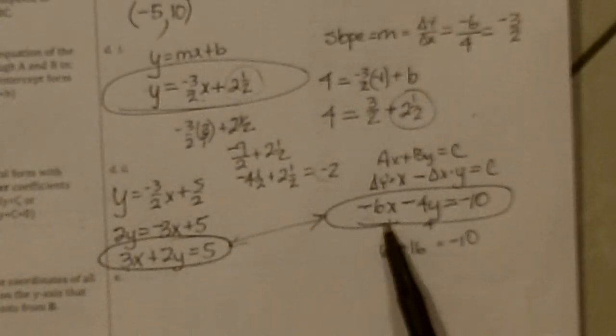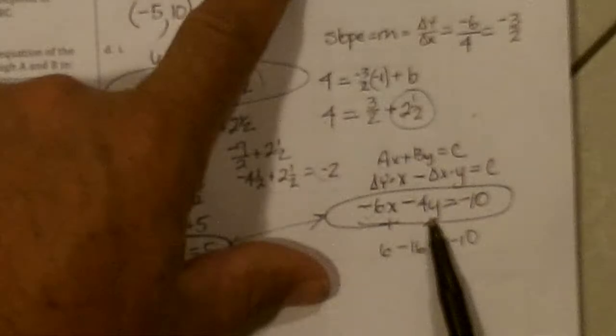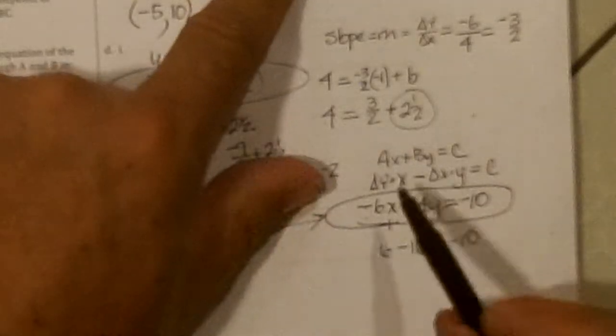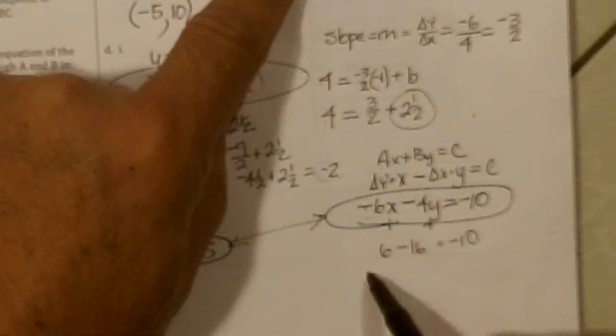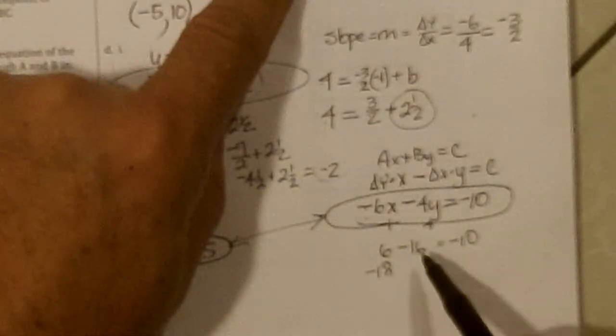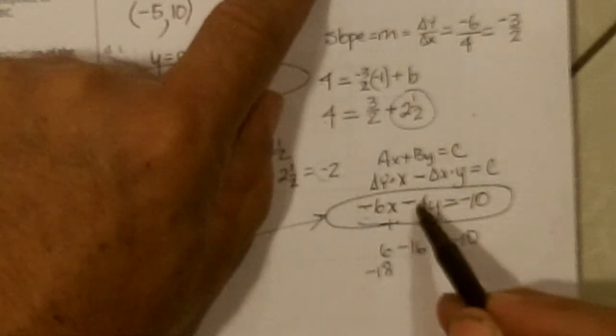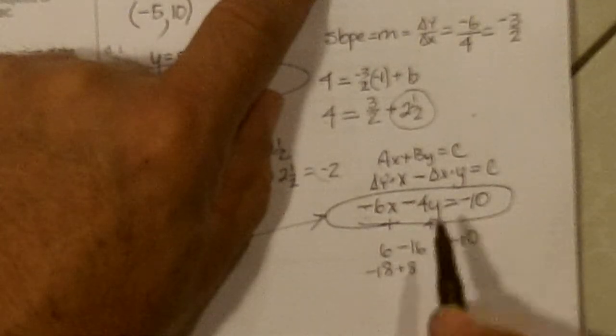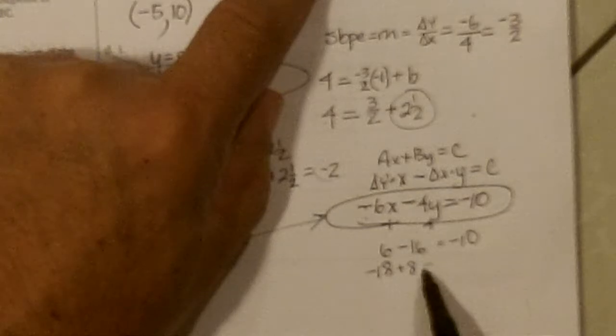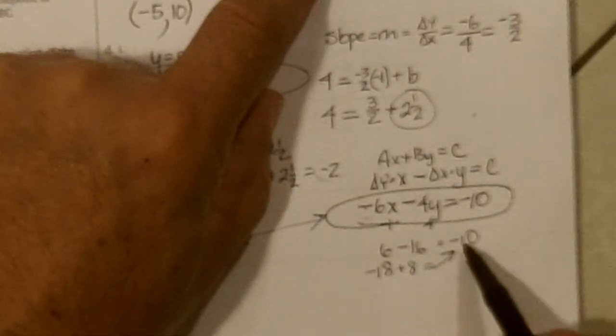And I used the minus 1 and 4. I could have used the 3. Let's show that. Negative 6 times 3 would have been negative 18. Negative 4 times negative 2 would be plus 8. Negative 18 plus 8 is also the same constant, negative 10.